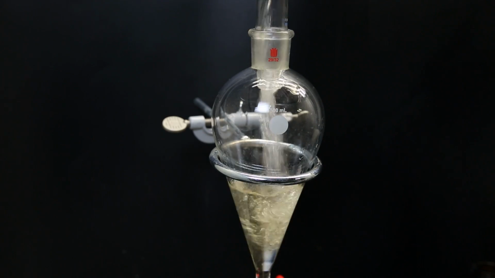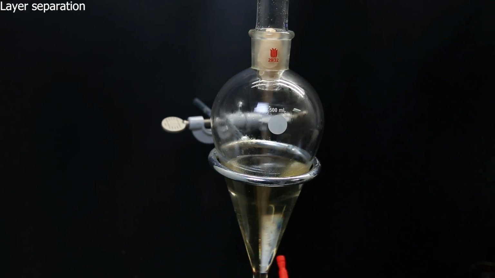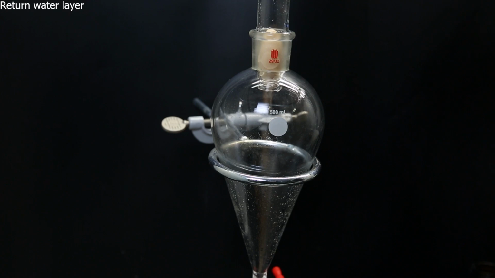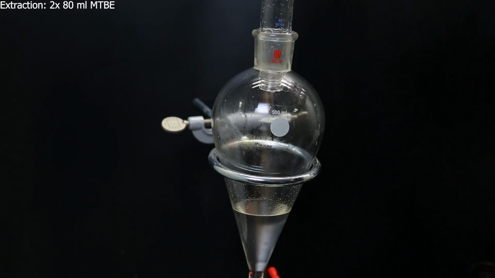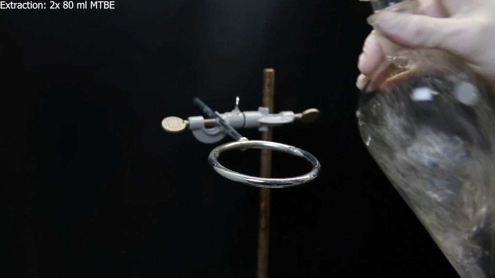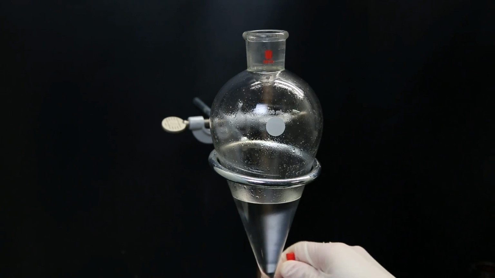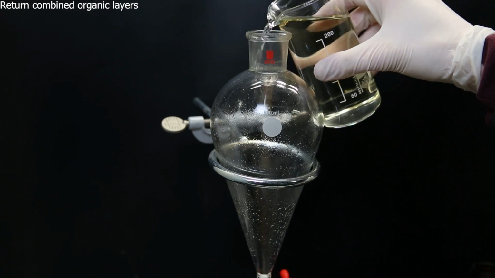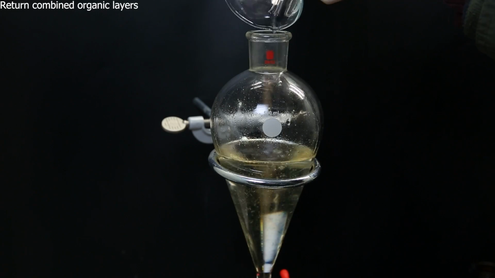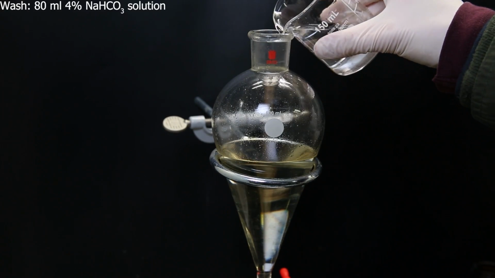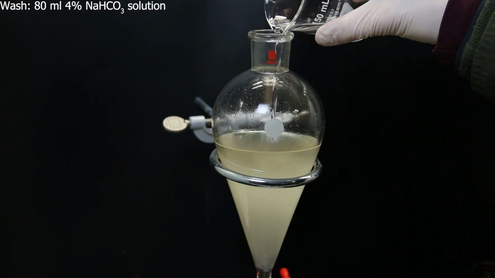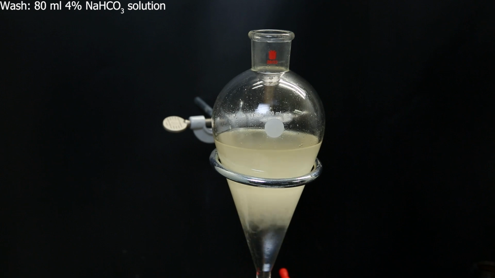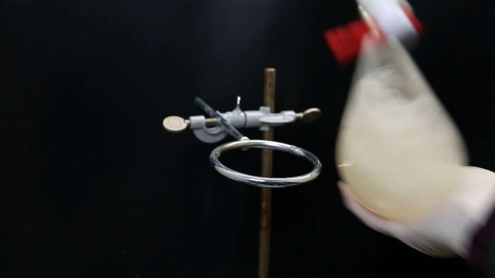I move the mixture to a separatory funnel and separate the layers. I then return the water layer to the separatory funnel and extract it twice with 80 ml of MTBE. I combine the extracts with the organic layer and then return it to the separatory funnel. I then wash it with 80 ml of a 4% sodium bicarbonate solution, which will take out some salts and impurities, while keeping the water phase basic to prevent the product from moving into the water layer.